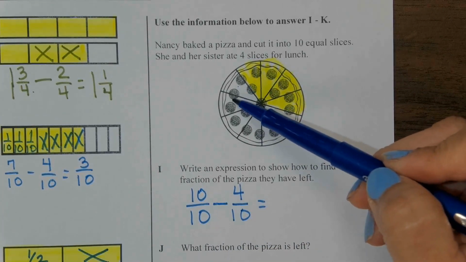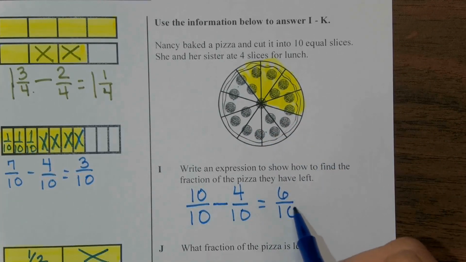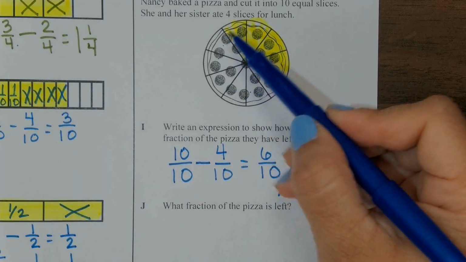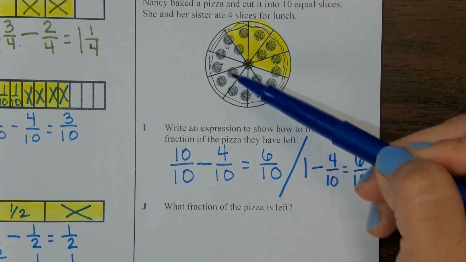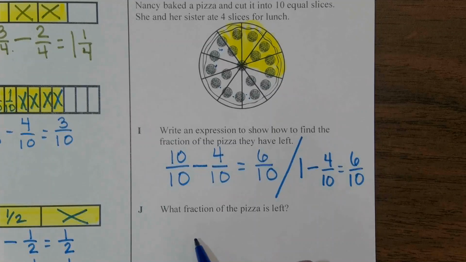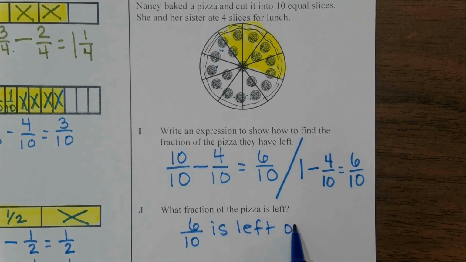1, 2, 3, 4, 5, 6. They have 6 out of 10 pieces left over. That fraction of the pizza left is 1/10, 2/10, 3 over 10, 4 over 10, 5 over 10, 6 over 10. So 6/10 is left over.